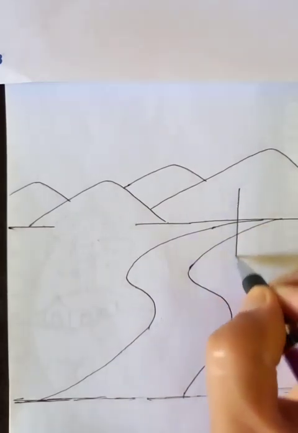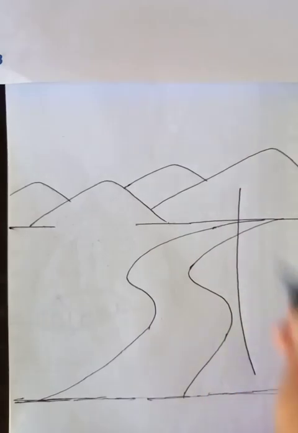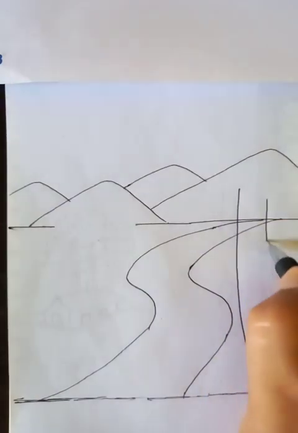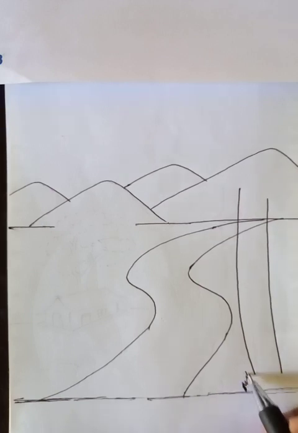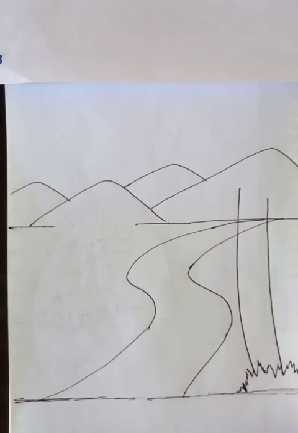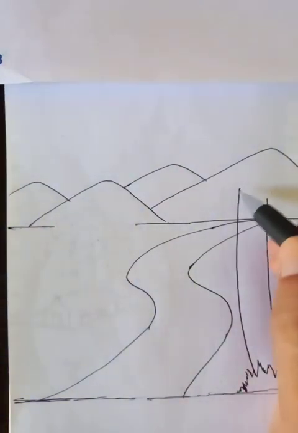We can draw the palm tree. These are very tall. From here, put some grasses at the bottom of the trees. All right.